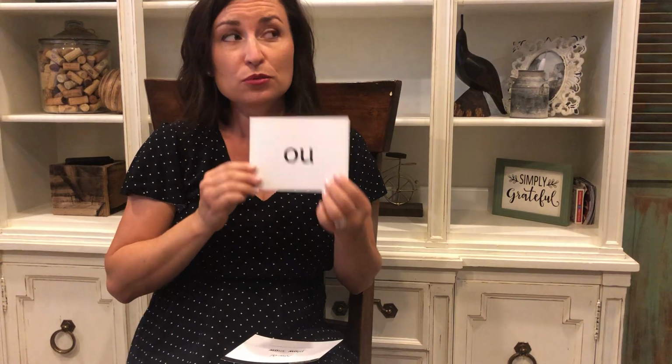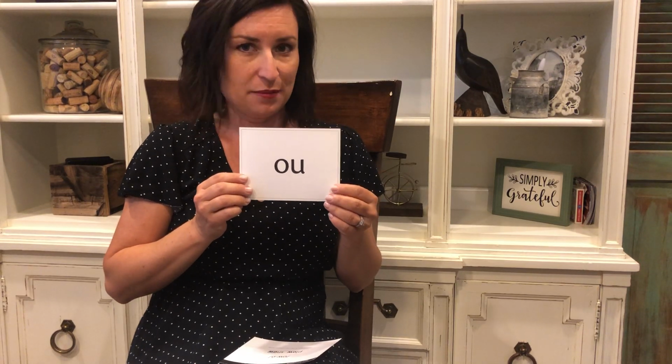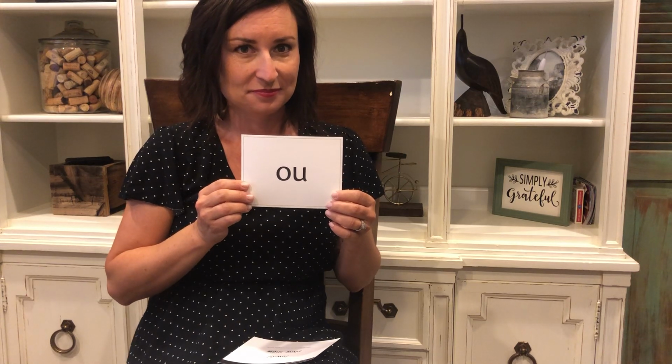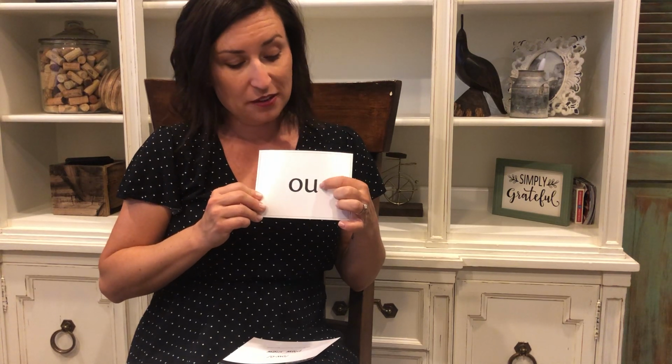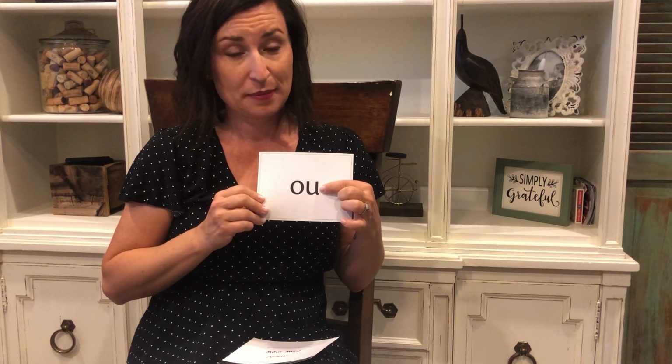Now, there's a rule that goes with this phonogram. It cannot be used at the end of an English word. Do you know why it can't be used at the end of an English word? Good. If you said English words cannot end in U, you were right. So English words can never end in I, U, V, or J. So we can't put this phonogram at the end of a word because that would break a rule.